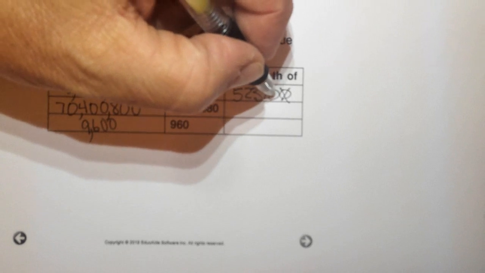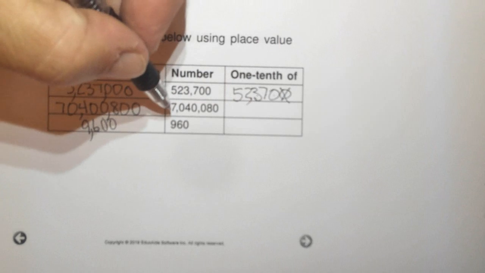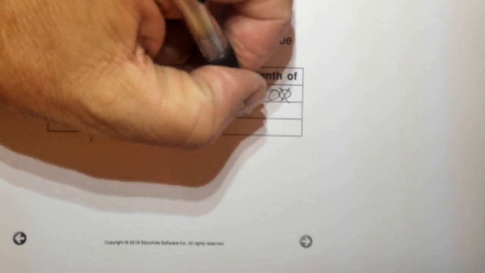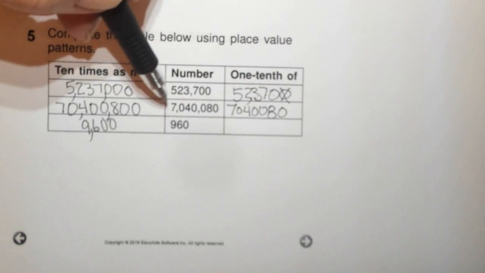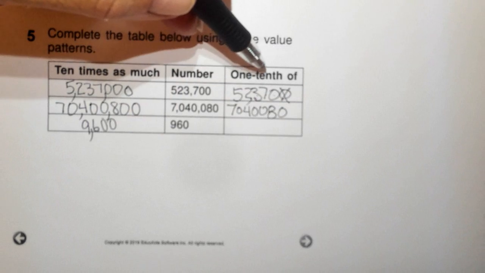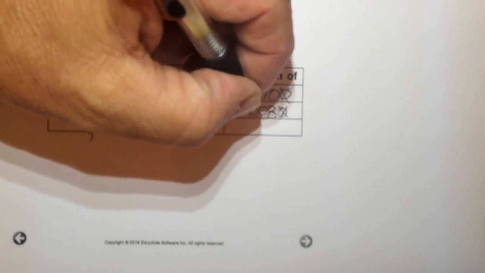So that means 1, 2, 3, comma. Same thing here. 7, 0, 4, 0, 0, 8, 0. When I shift it to the right, because I'm taking 1/10 of it, that last 0 is going to go away. And this becomes my number 1, 2, 3, comma.